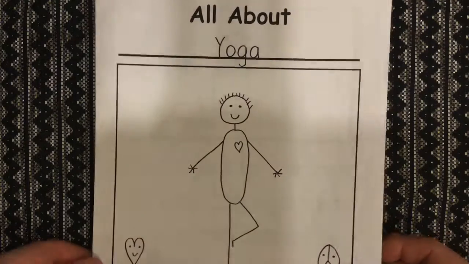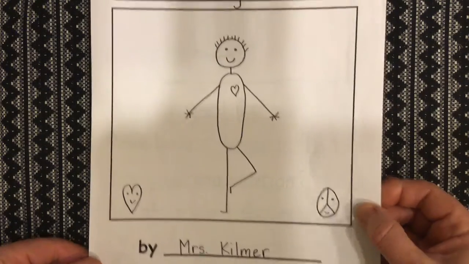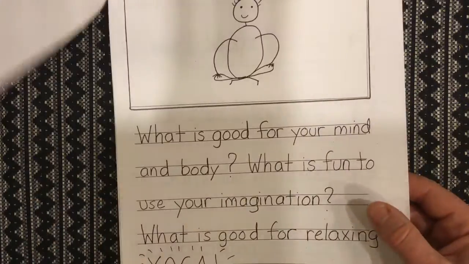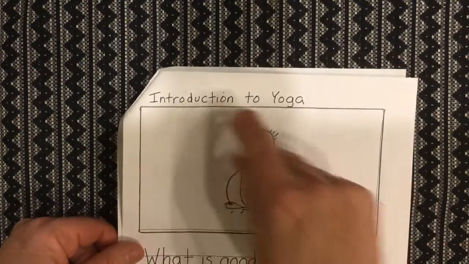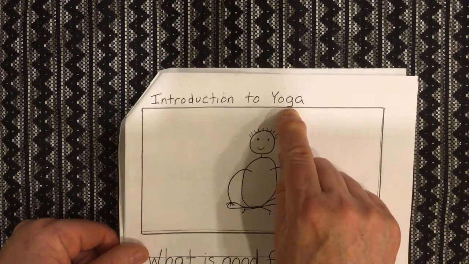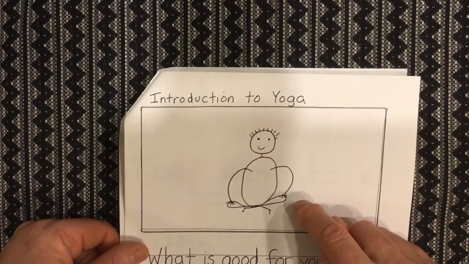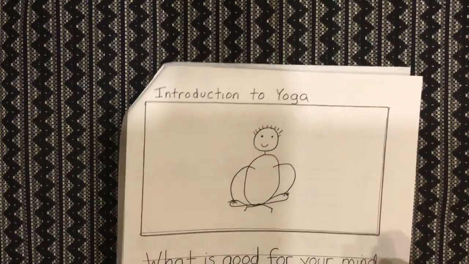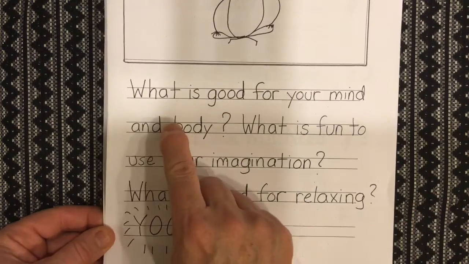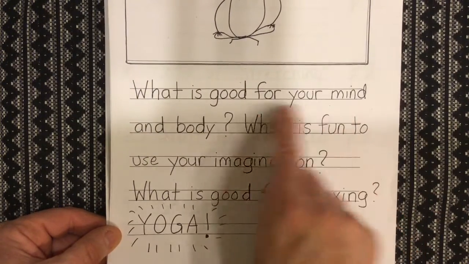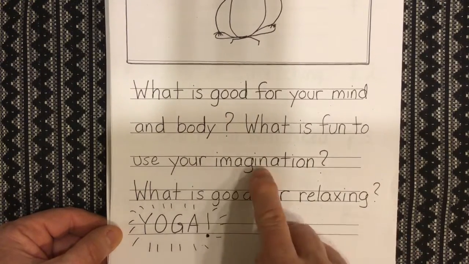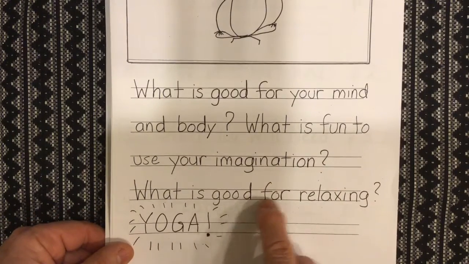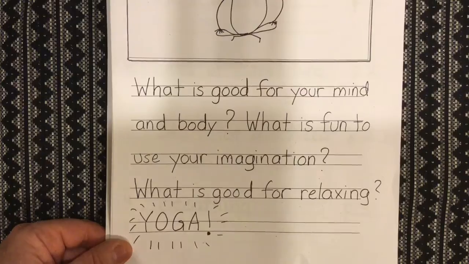So guess what? I wrote an introduction to my yoga book, okay? And I put it right here, even before the table of contents. So for starters, I wrote "Introduction to Yoga." And there's a picture of someone doing the flower or the lotus pose. And what did I write? "What is good for your mind and body?" Question, right? "What is fun to use your imagination? What is good for relaxing? Yoga."